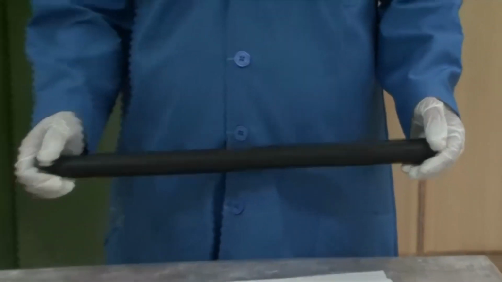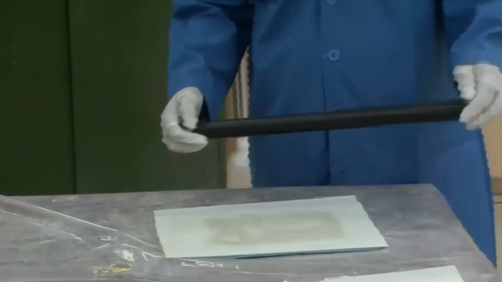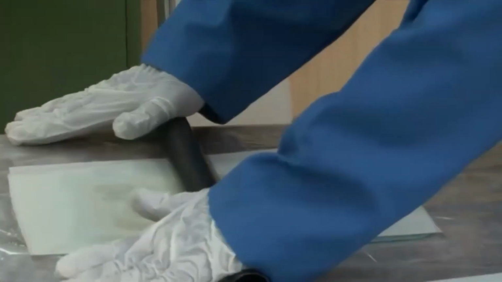Now what we have here is a mild steel rod of 1.5 inch size. Now this will be used to finally clear the extra resin and to have uniform shape, uniform thickness in the composite.